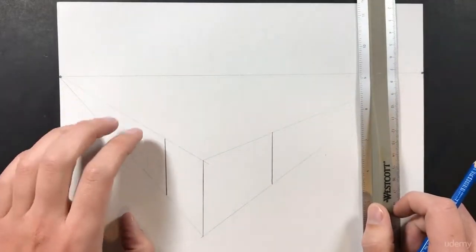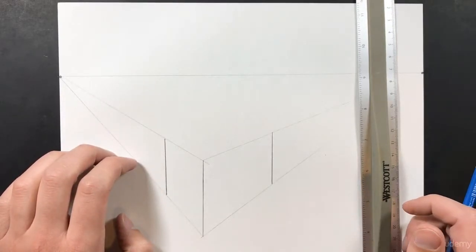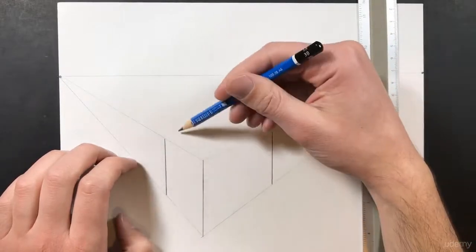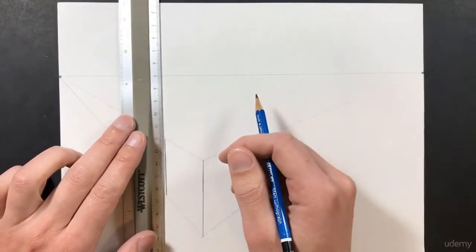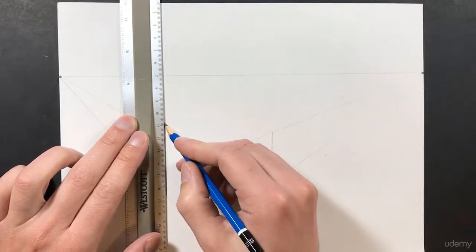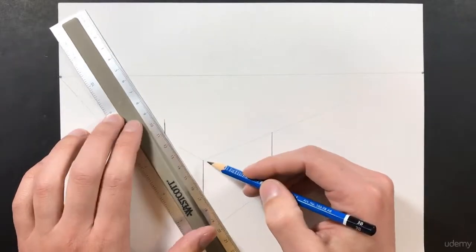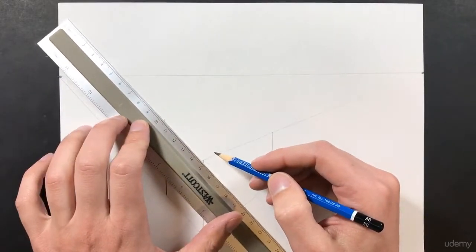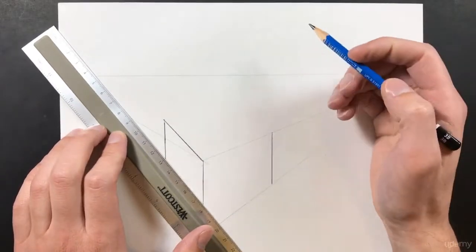Next, let's create the roof for our house. This house is going to have a very simple roof. I'm just going to make it a diagonal roof. All I have to do is basically extend this line right here up, like so, and then I can draw a line from this point down to that one. Now that diagonal roof is in correct perspective.